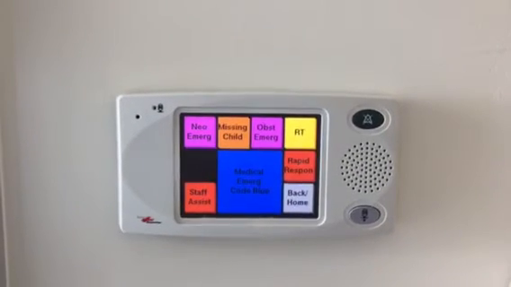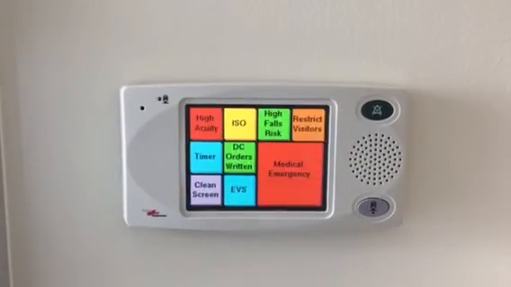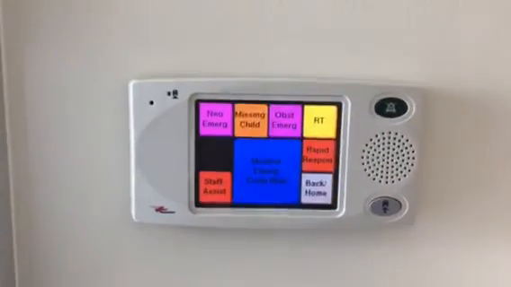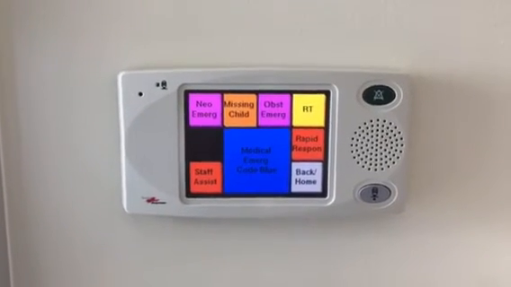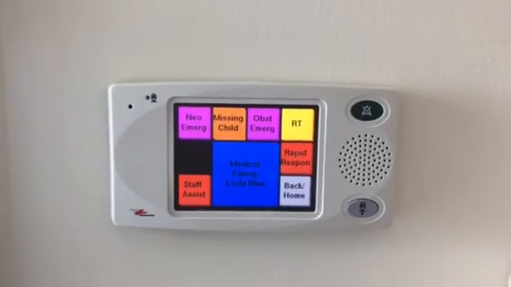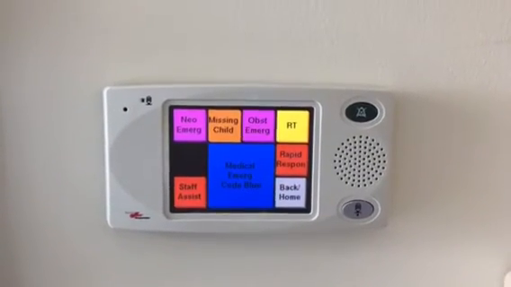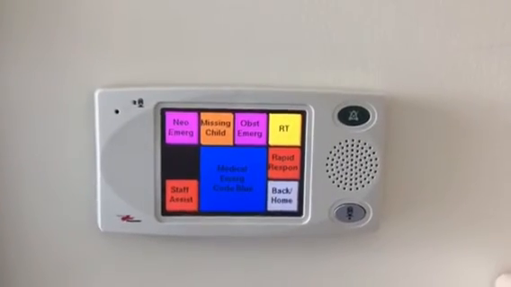Respiratory therapy calls the RT assigned to my area. Rapid response calls the rapid response team and sets off red lights. Medical emergency, formerly known as code blue, sets off blue lights and calls everybody that I might need. And staff assist, just like the one at the head of the bed, turns on red lights and calls my partners in the area, my charge nurse, my neighboring nurse, and my respiratory therapist.